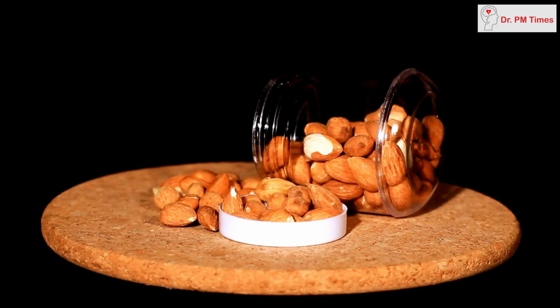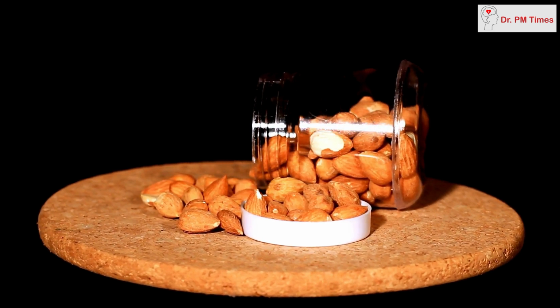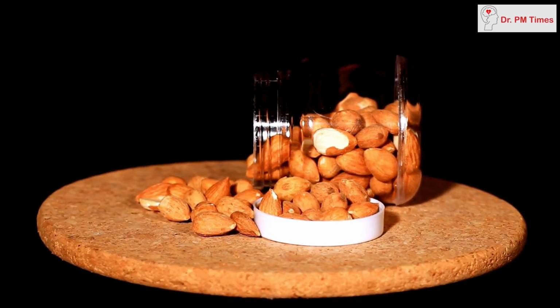Next, HDL level can also be elevated to some extent by consumption of almonds or nuts. Nuts like almonds are very, very helpful, but not to the same extent as aerobic exercise. Aerobic exercise is very, very beneficial. Next is almonds or nuts.